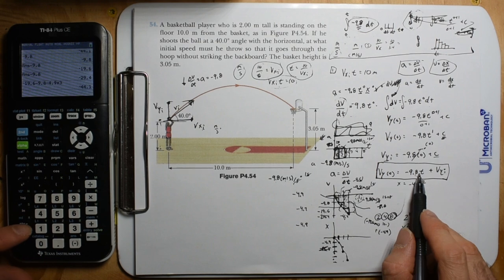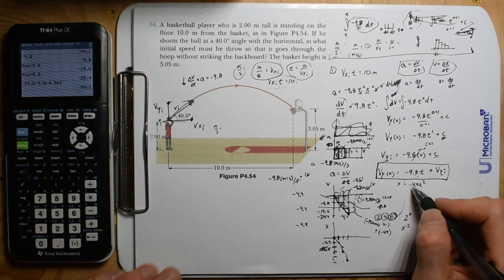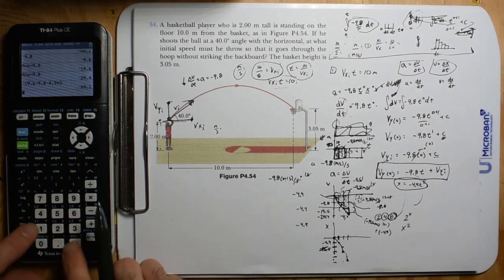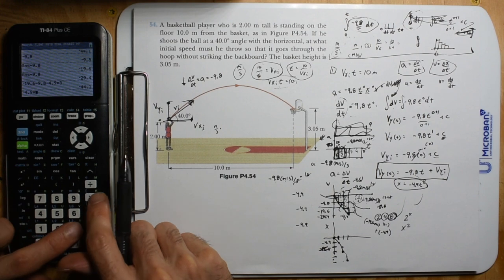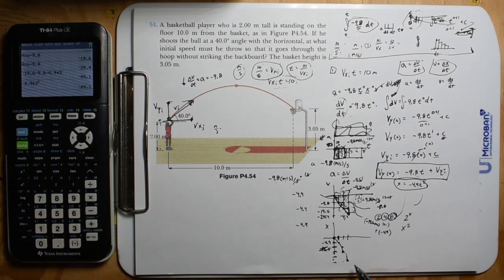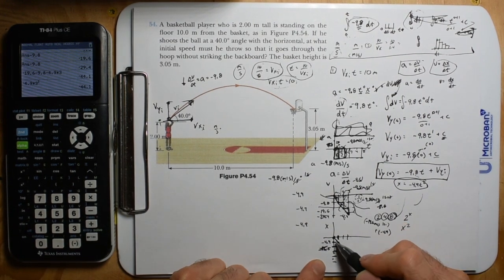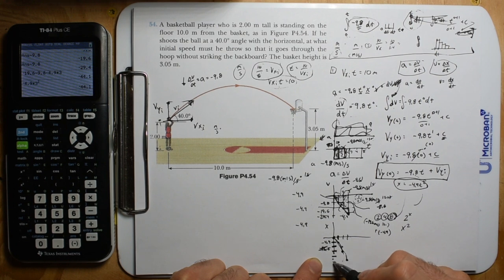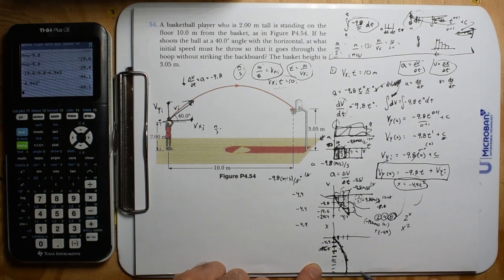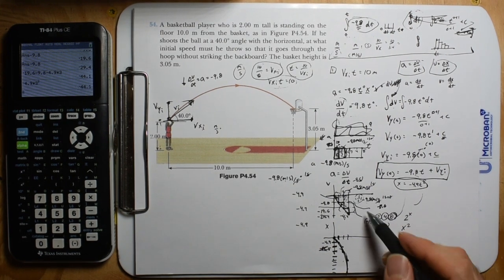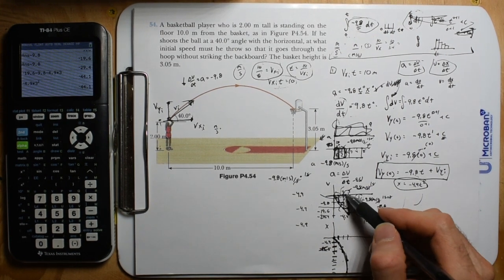And isn't that what our equation says? Our equation for x, once we integrate it, will be negative 4.9 times 3 squared. Yep, perfect. So we are going to get an exponential. And now 5, 10, 15, 20, 5, 10, 15. So this is already an x squared graph. Okay, hell yeah.